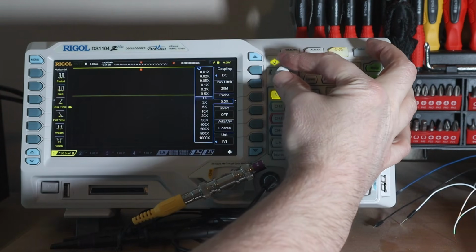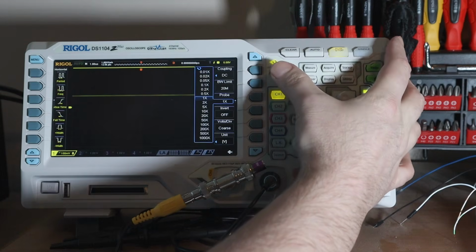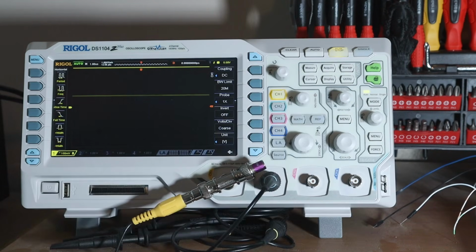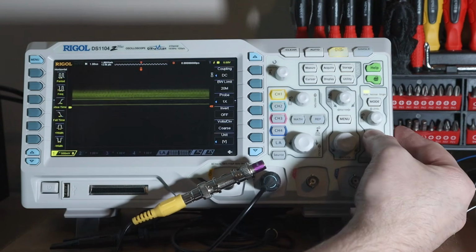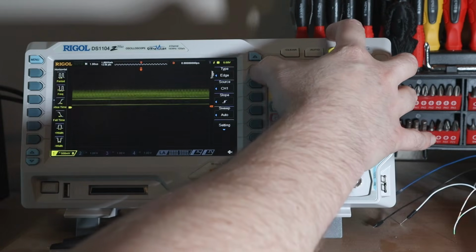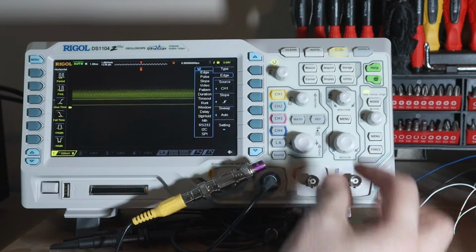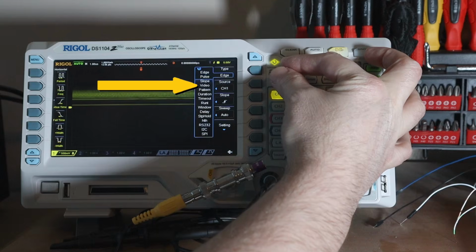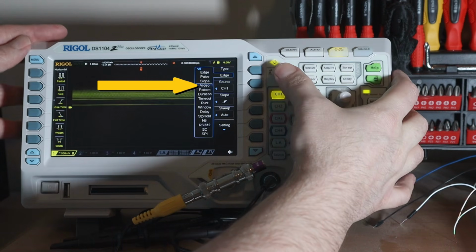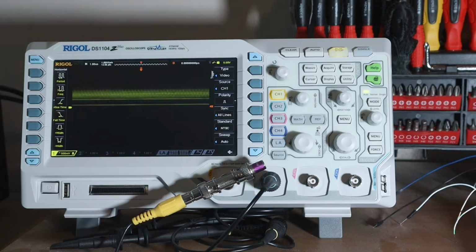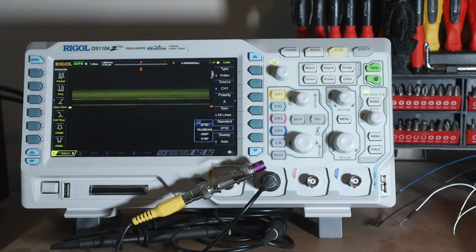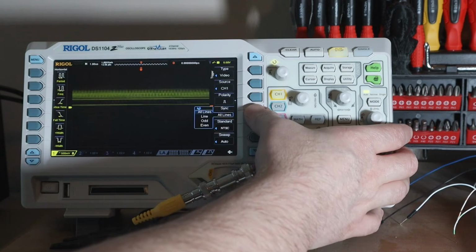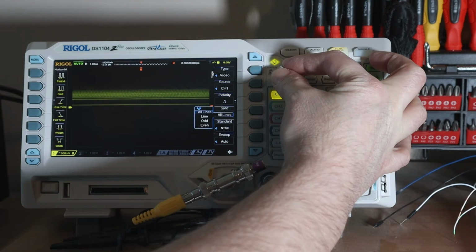If we're plugging straight in, then we should set the probe to 1x. Next, I'll set the scale to 500 millivolts. Now let's go to the trigger menu and look at the types. Again, we have a video trigger, so let's go down to that. We can choose the standard, and this scope has far fewer to select from, but I'll stick with NTSC. Next, I'll sync on the line.